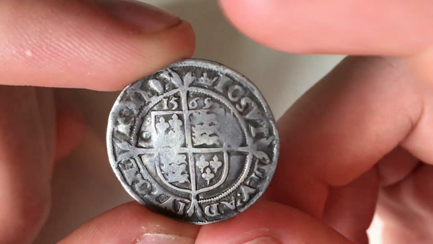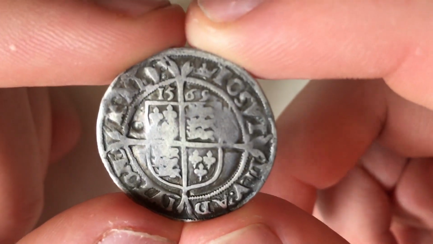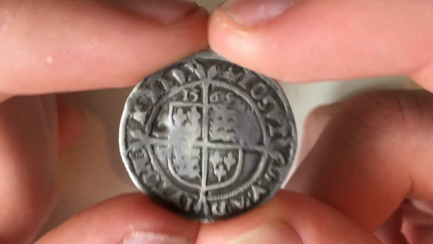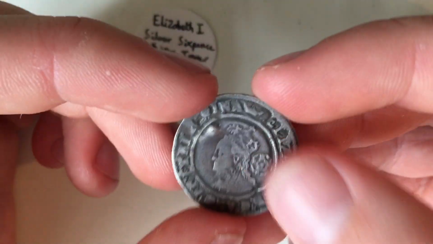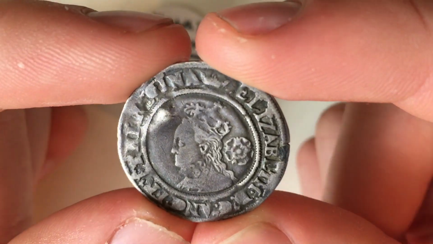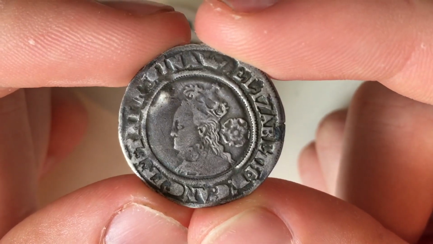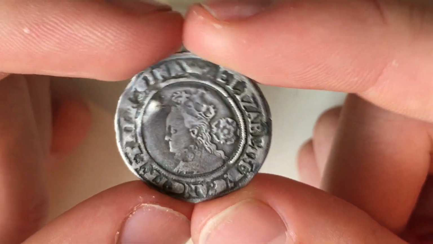So if you have a look, you've got the coat of arms of England, fleur-de-lis on this side, and then the 3 lions. Fortunately, the 3 lions are quite worn, but you can clearly see that they're meant to be there. The diameter of the coin is 26mm, and it should weigh about 3 grams. This one is about 2.93 grams. It has been clipped, if you notice.